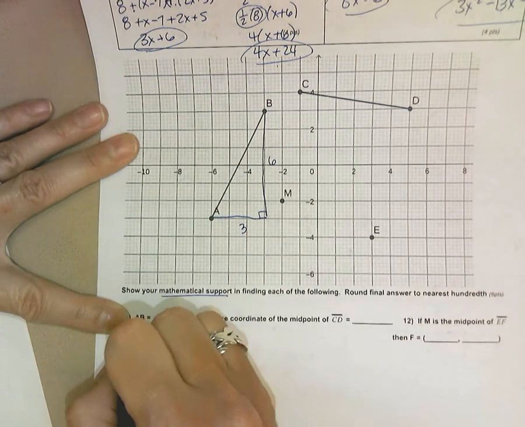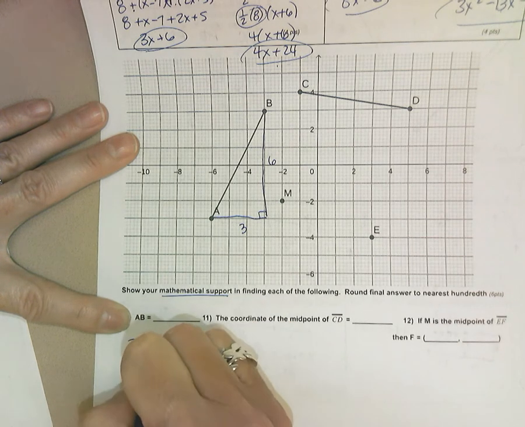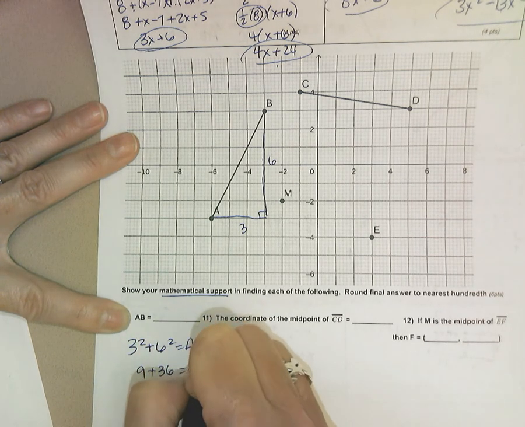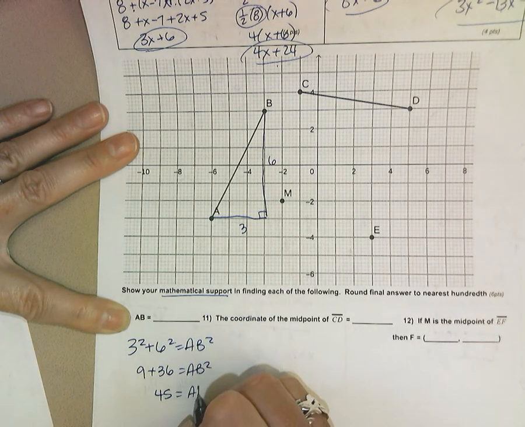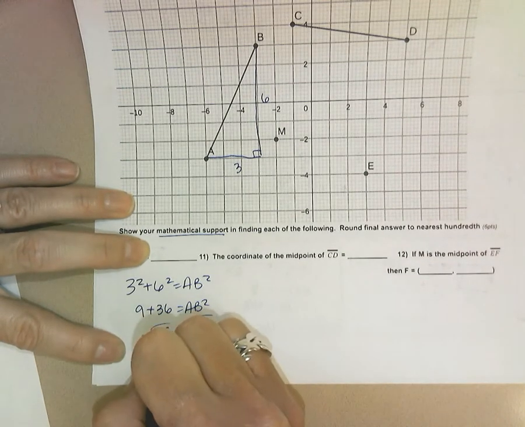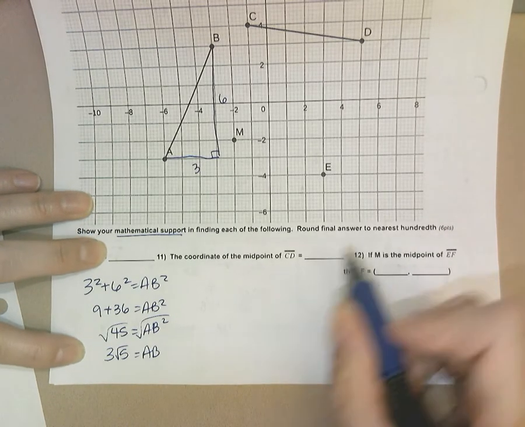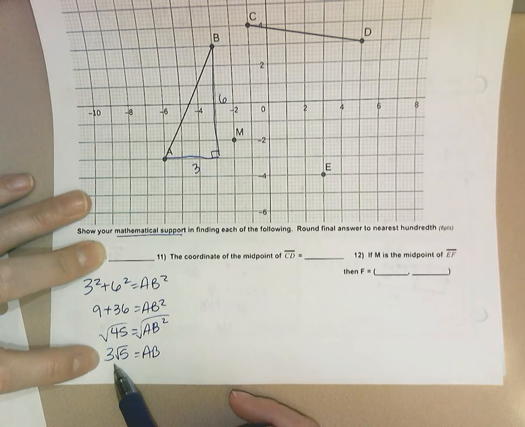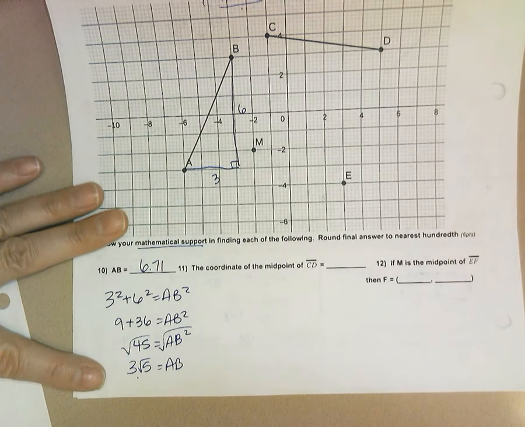So 3 squared plus 6 squared is AB squared. 9 plus 36 is AB squared. So 45 is AB squared. Take the square root of both sides, square root of 45. Some people wrote 3 square roots of 5. I didn't realize Mrs. Scott said nearest hundredth. I wanted this. Or you could go ahead and put the number to the nearest hundredth, 6.71.